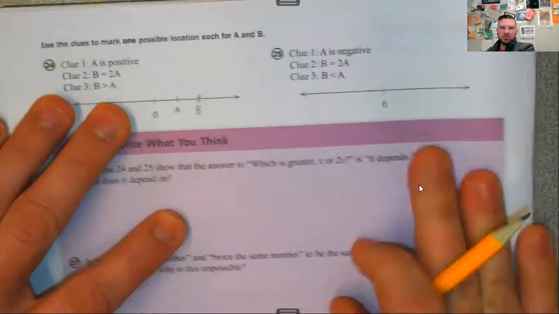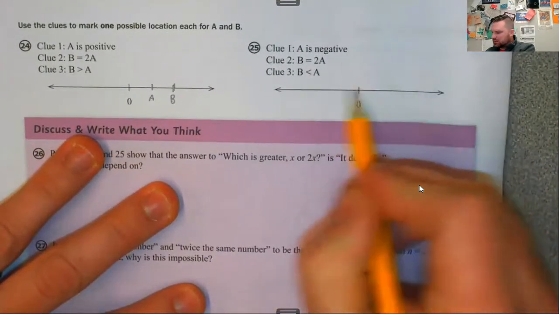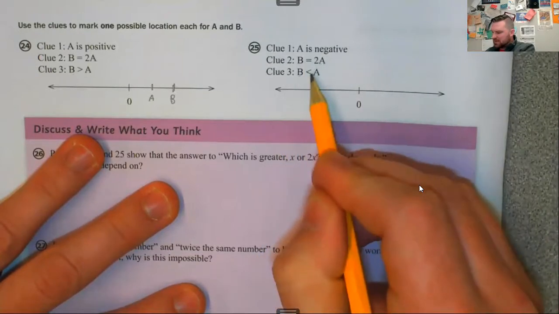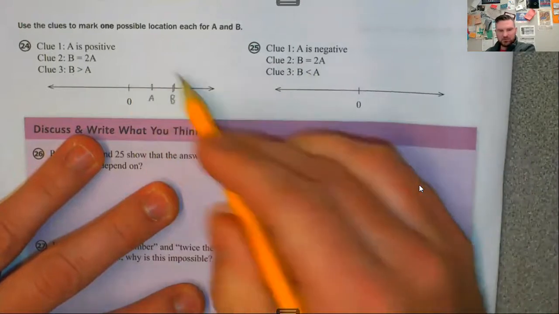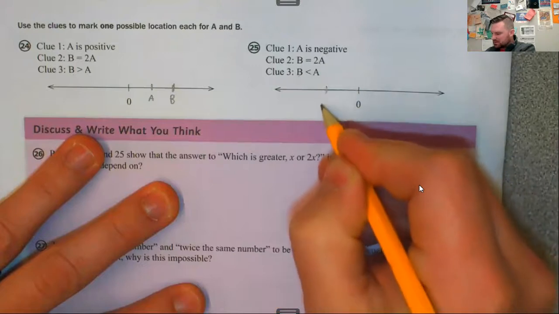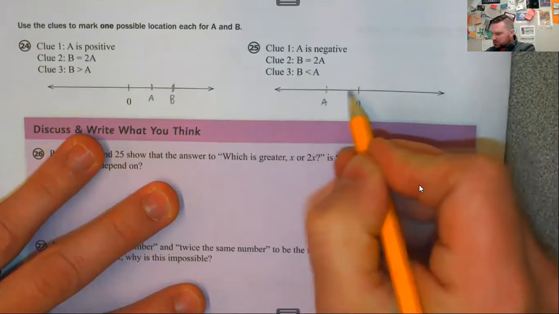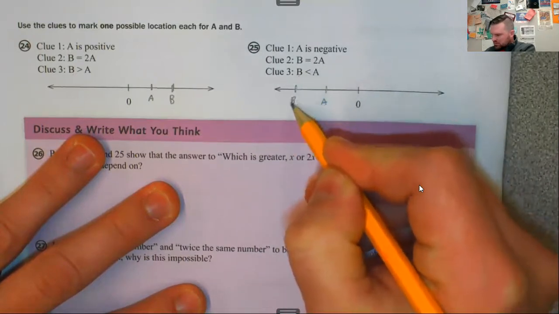Okay. 25, A is negative. Okay, so A is over here. B is 2 A's, and B is less than A. So B also must be negative. It's pretty much the exact reverse of this. So let's say this is A. Okay, A is negative. B is 2 of those, so 1, 2, and B is less than A.